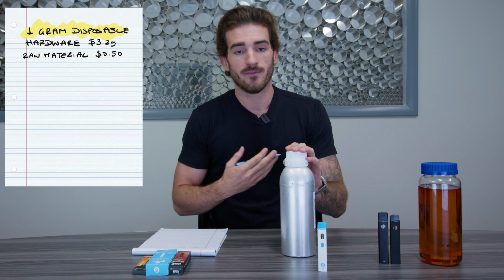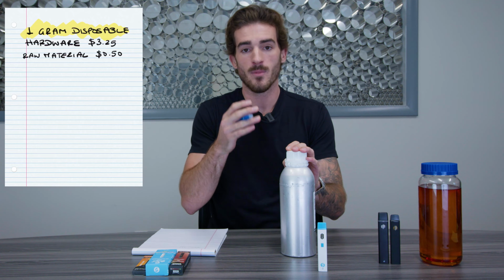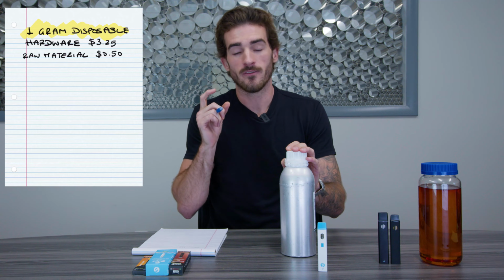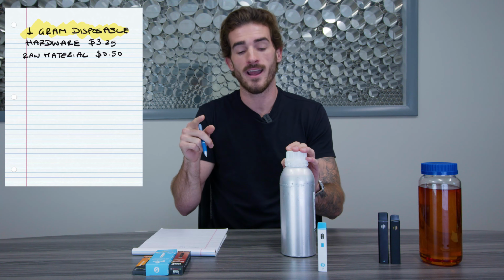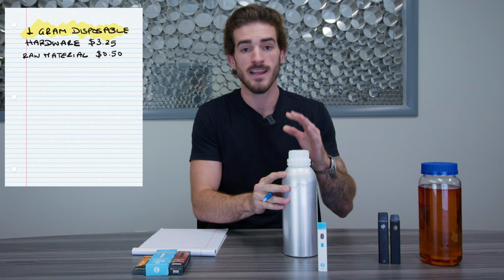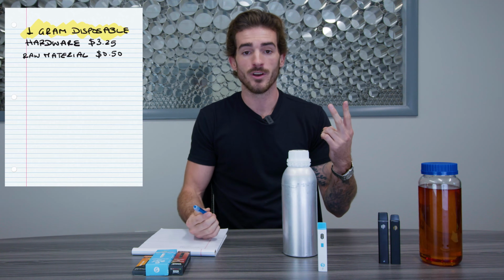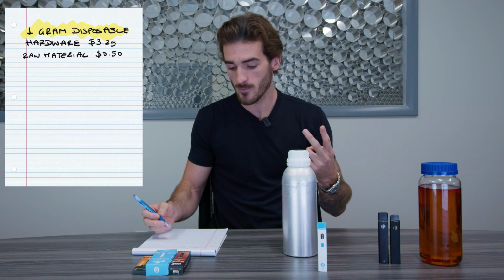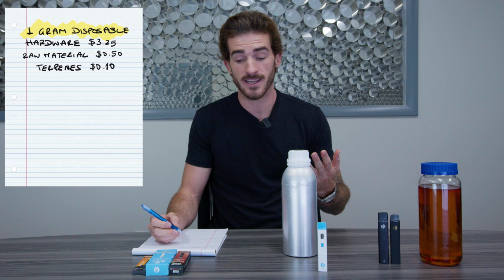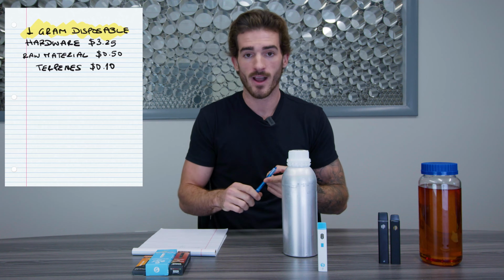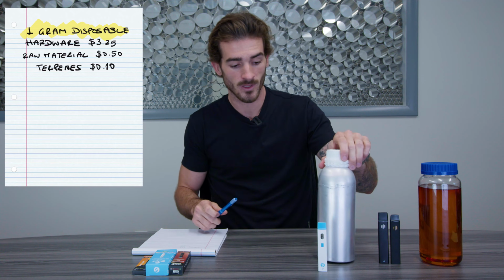We normally do a 5 or 6% terp ratio, meaning for every gram of distillate we're using, if we're using 5% terps, that means we're going to add 0.05 grams of terpenes into our distillate. So if it costs us $2 a gram and we're using 5% of 1 gram, the terpenes alone are going to cost us an extra 10 cents. So hardware at $3.25, your distillate at 50 cents, your terpenes at 10 cents.